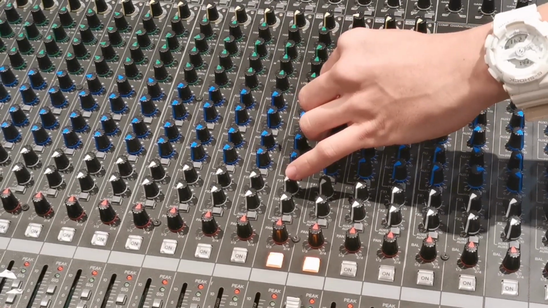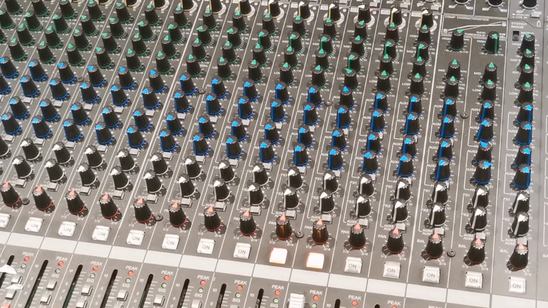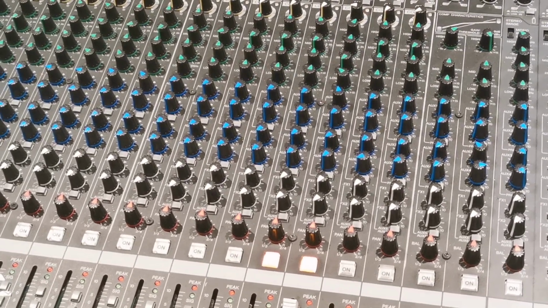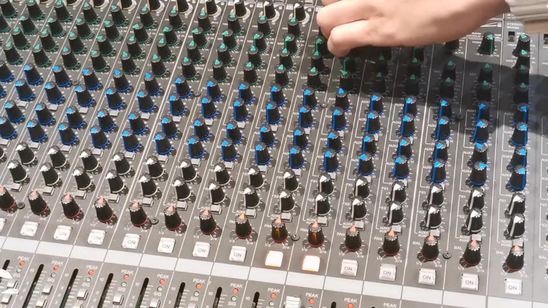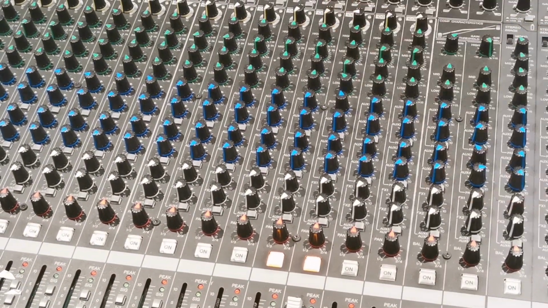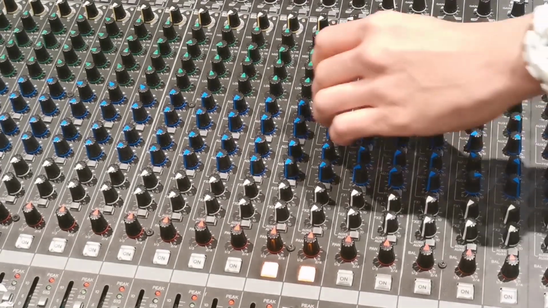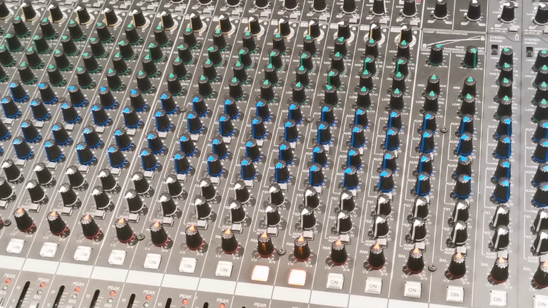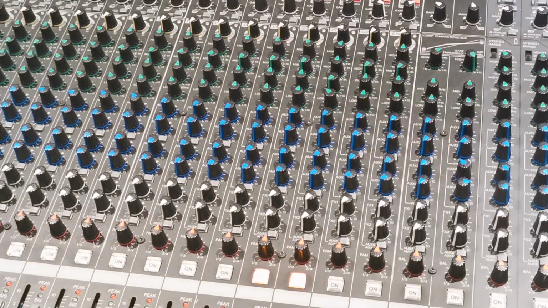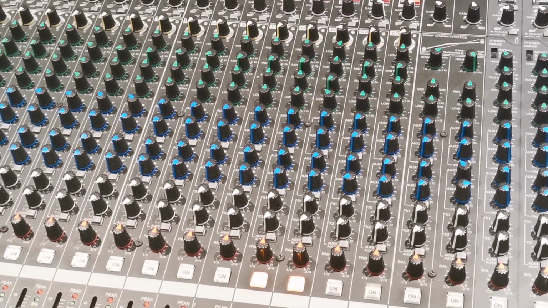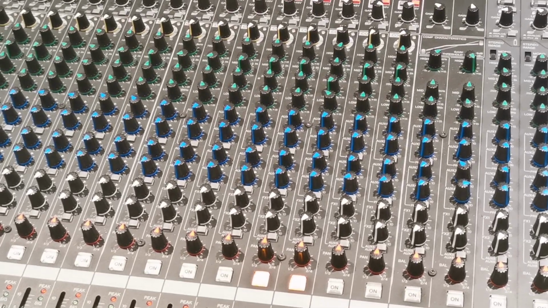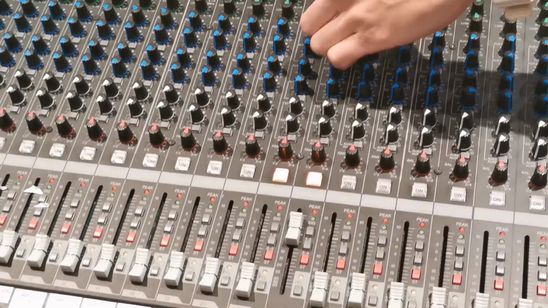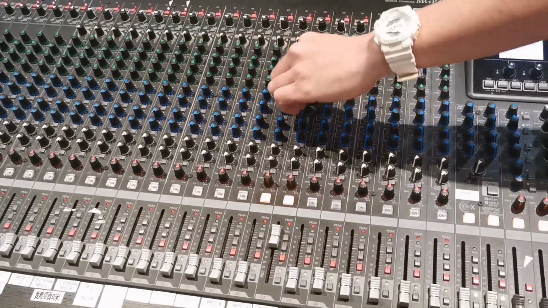So it seems that only aux 1 goes directly to the monitor speaker. Okay, then this one comes from the main speaker. So now if I off this, you can think, main speaker. Okay, then if I off this, this is monitor speaker.